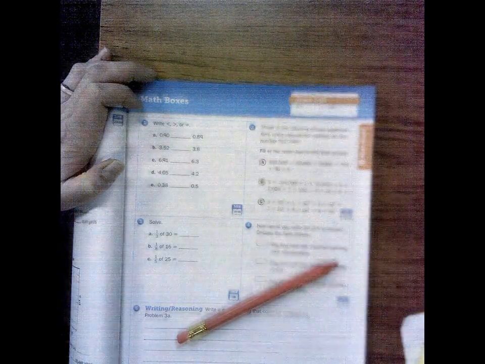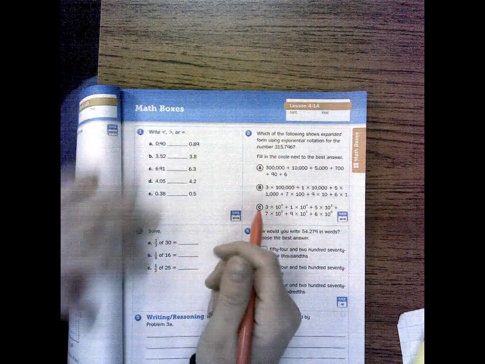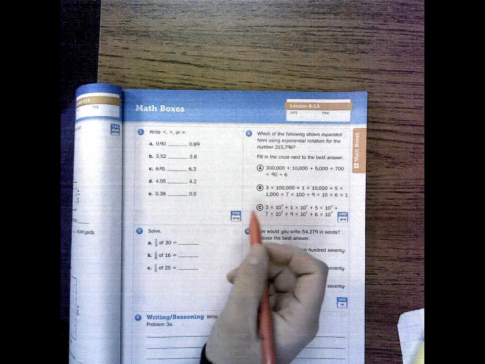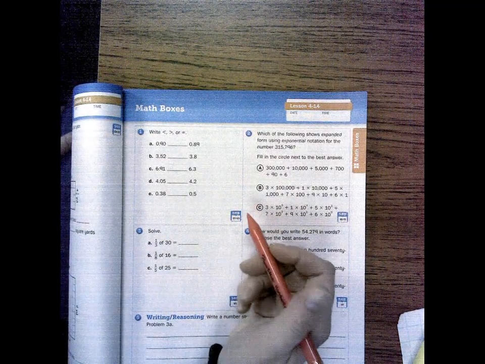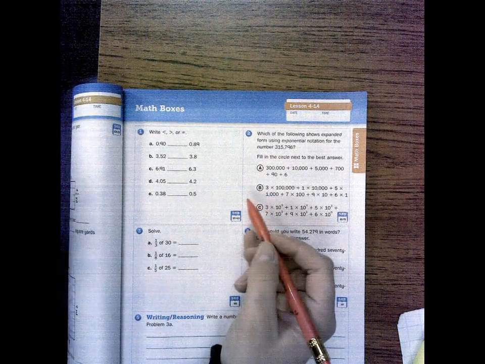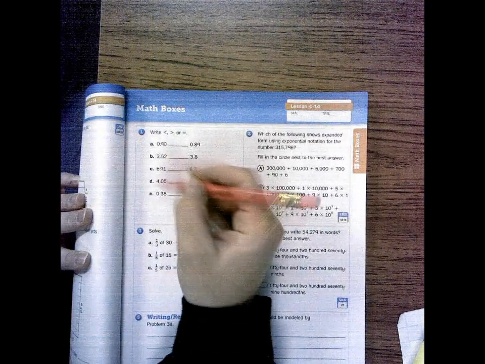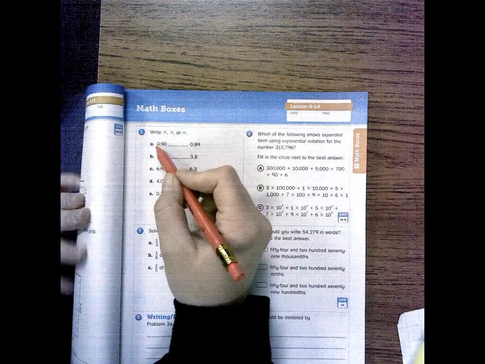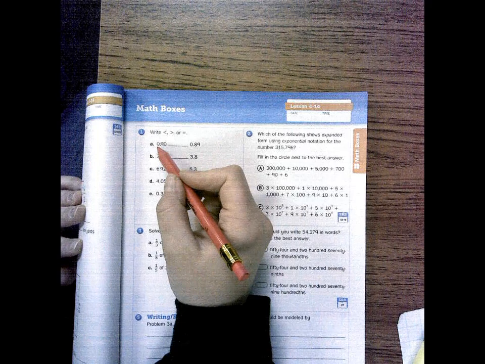All right, we're going to go ahead and go over page 151 in our math book. Our first problem, we're going to write less than, greater than, or equal to. And when we compare, we want to check our place values first and then look at the digit in each place to determine which digit's bigger.